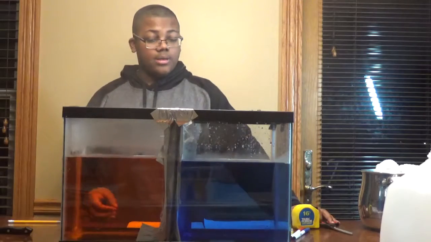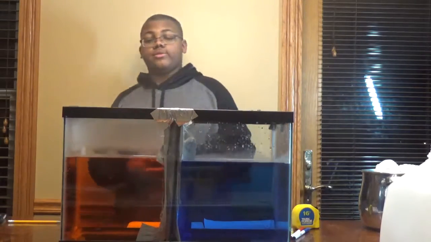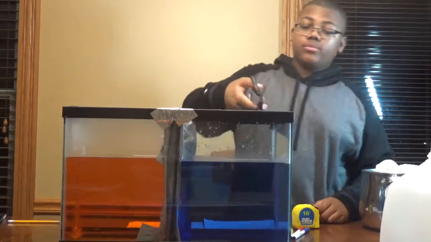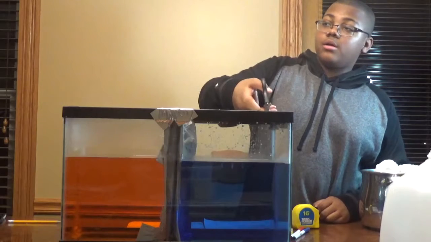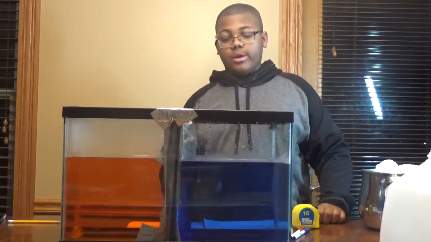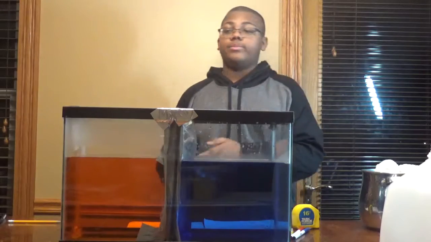Okay, so right now I am going to be removing this little barrier right here with my scissors, and we're going to see what happens. What's going to happen when the warm air mass meets the cold air mass, what I think is going to happen is the warm air mass is going to rise and the cold is going to go to the bottom. We'll find out.